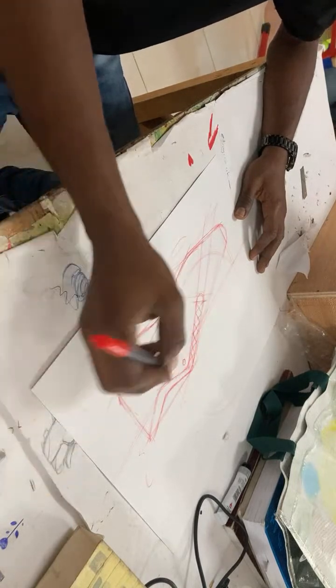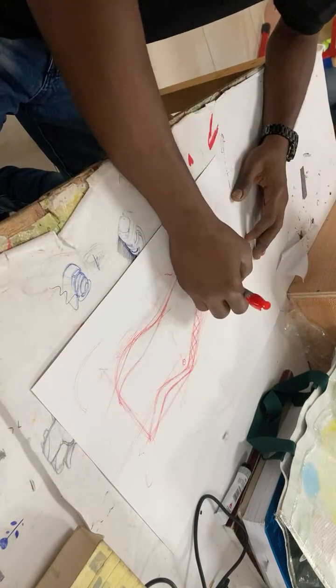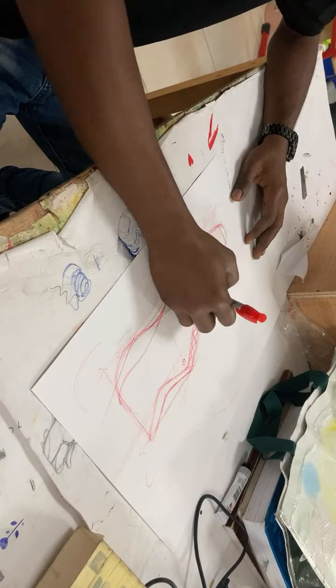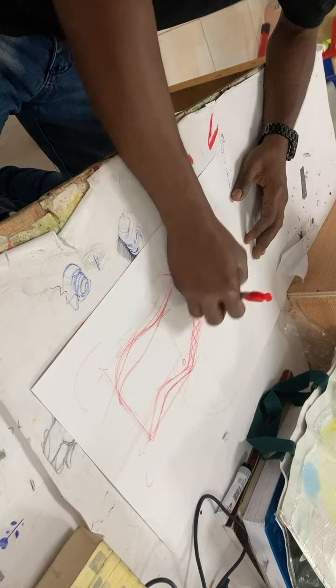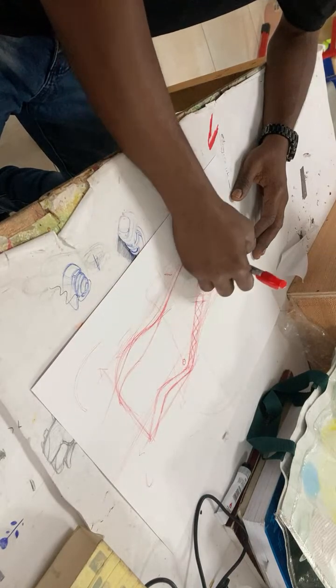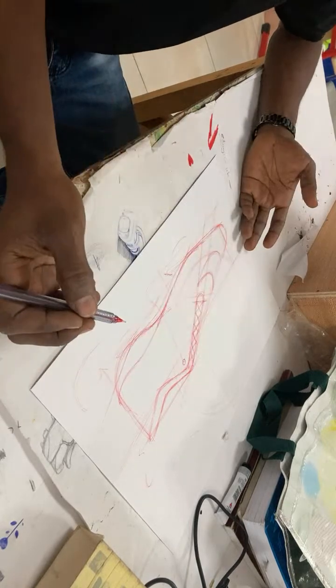So now we have the sole. Now the Nike on top of it is just a C. You write C. Everybody can write C. And another C here. Then you join it. We have the Nike. You understand?